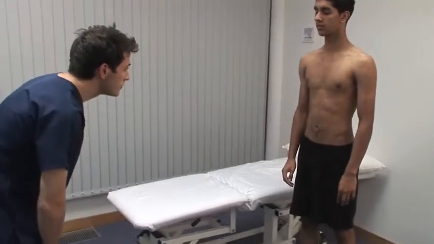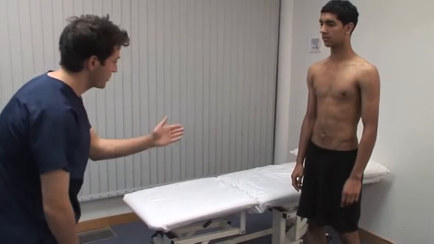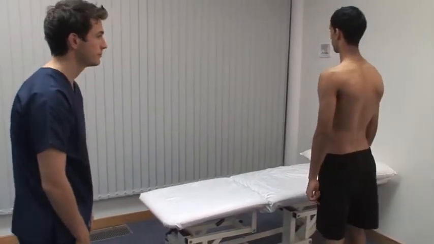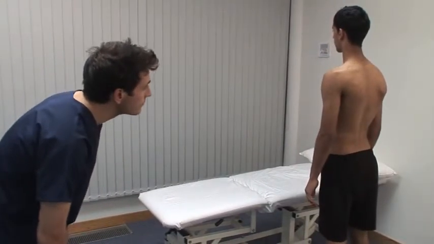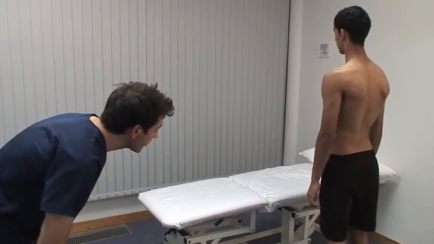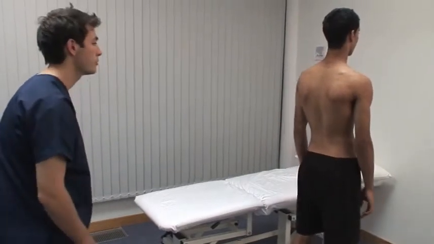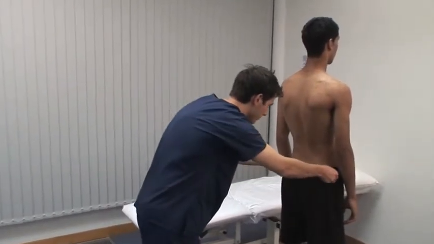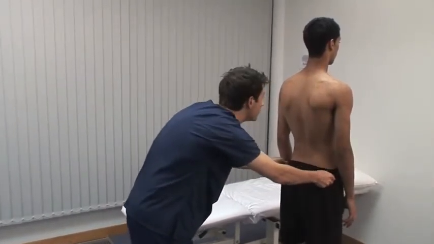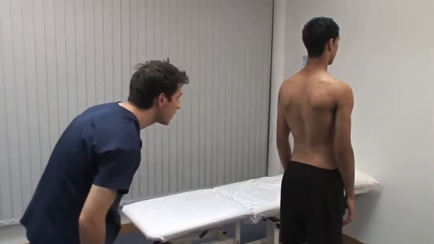With the patient standing and adequately exposed, inspect the posture from in front, the side, and from behind. Note any deformity, for example, rib hump or abnormal curvature. Look for soft tissue abnormalities like a hairy patch or lipoma that might overlie a congenital abnormality.